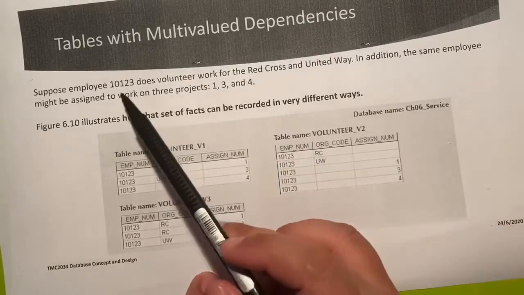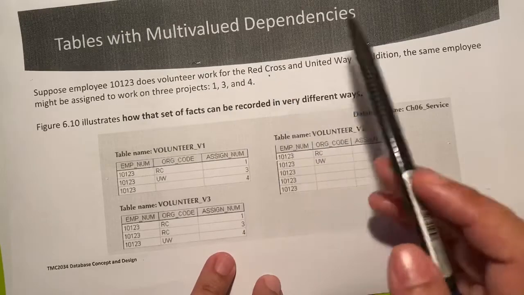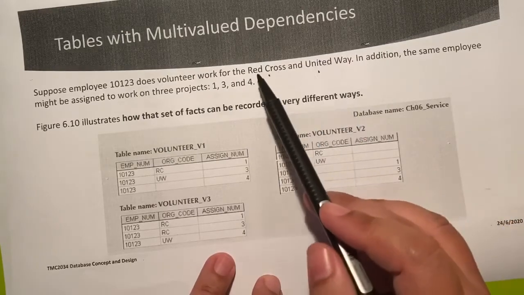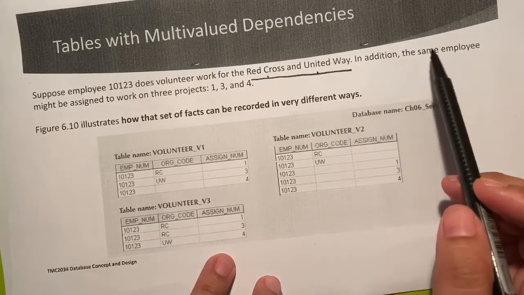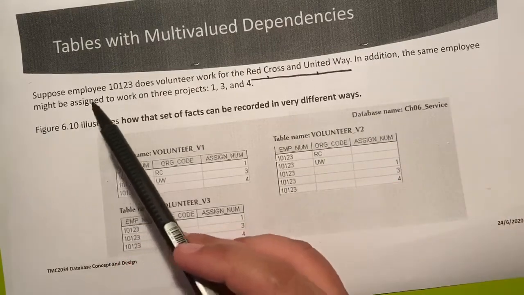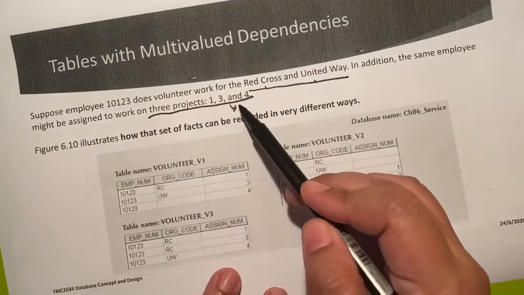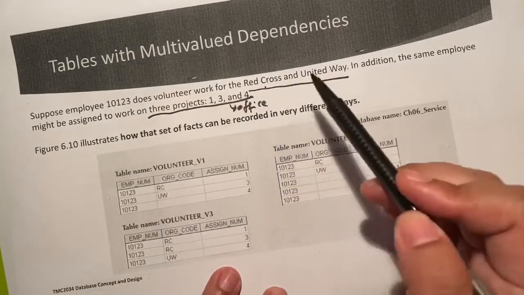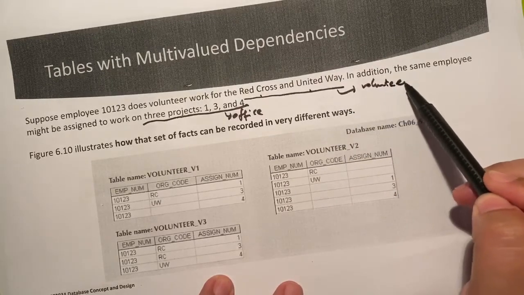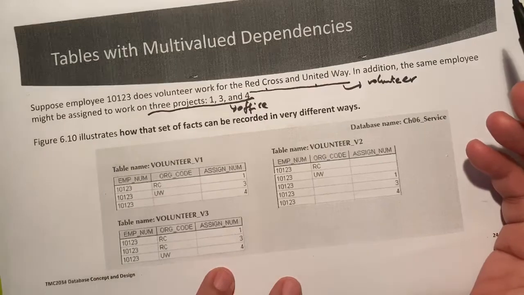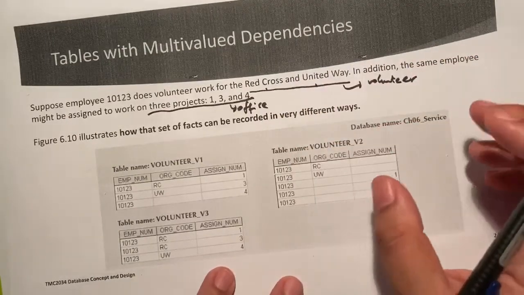Alright, suppose an employee 10123 does volunteer work for Red Cross and United Way. This is volunteer work, a volunteer organization. In addition, the same employee might be assigned to work on 3 projects. This is what happens in his or her office. This is in office. This is volunteer work. So it's a separate thing, and you try to fit everything in one table.